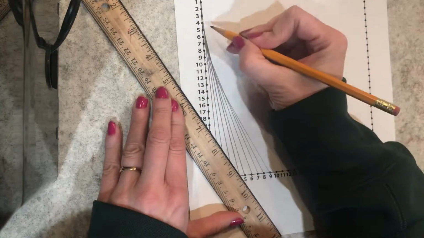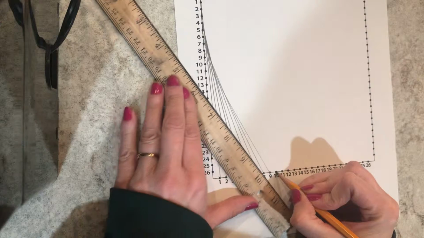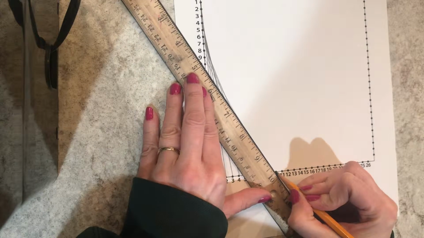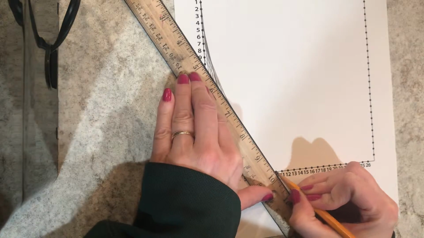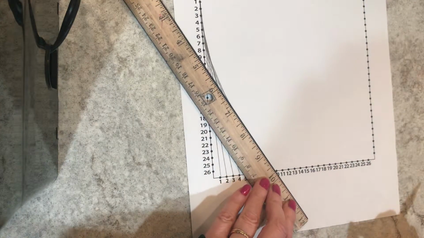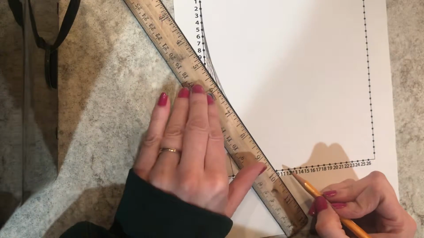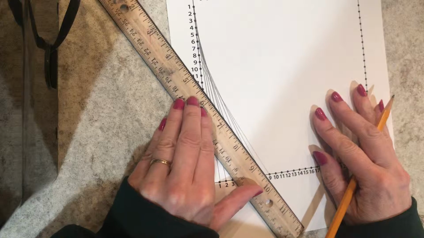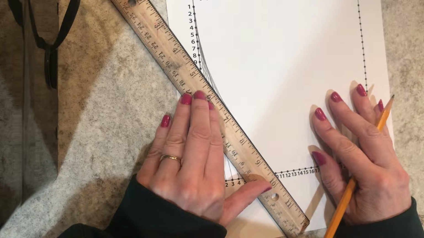You'll start to see the curve appear as you make more straight lines. I suggest to hold the ruler in the middle of it so that it doesn't move when you're making the line. I never hold the ruler just on one side. I hold it down with two fingers, my thumb and my other fingers.